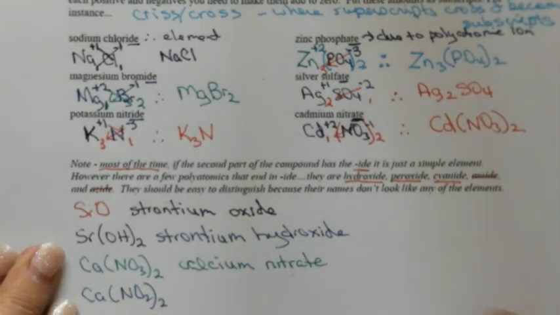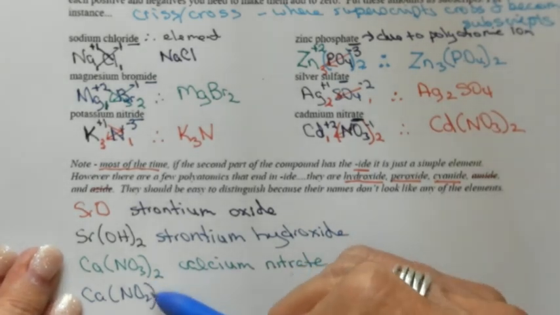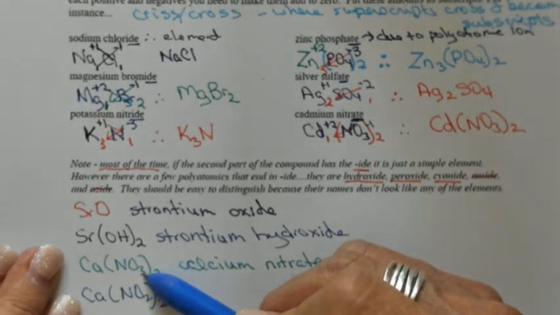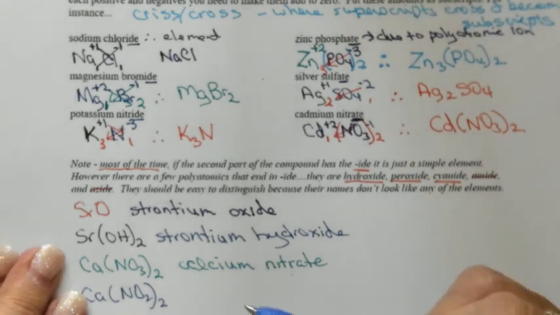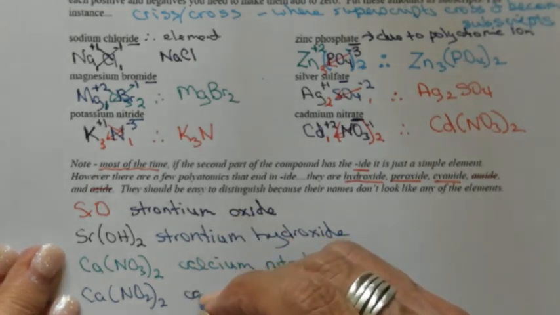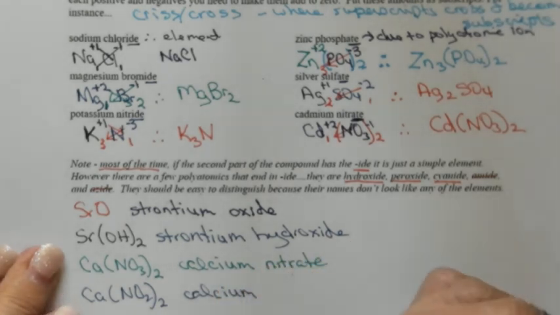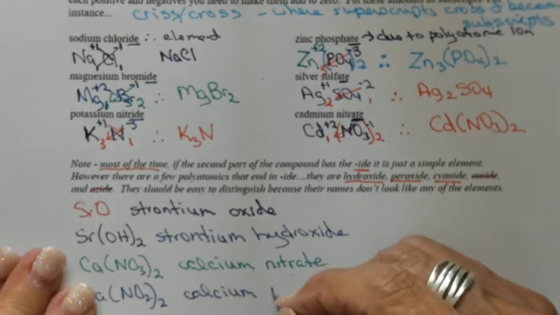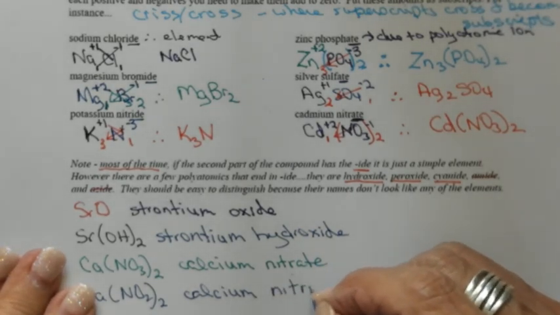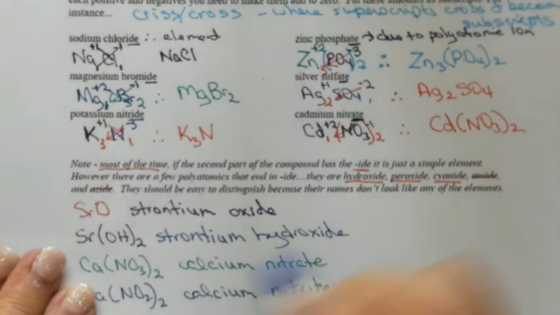Ca(NO2)2. Now, you can see from the one above, the oxygen here is 3. This one is 2. Must be very careful when you read this. This is also calcium. And when I look up NO2, this is nitrite. Difference in the number of oxygens.